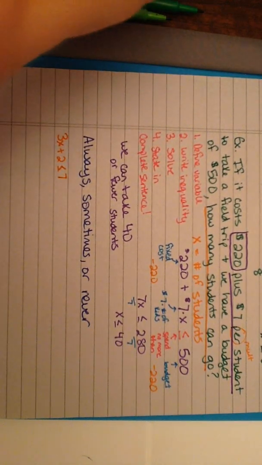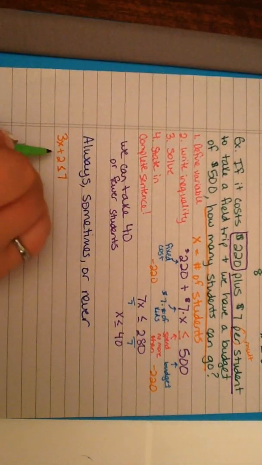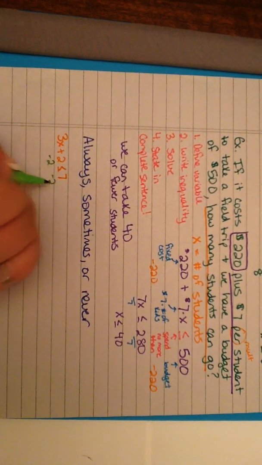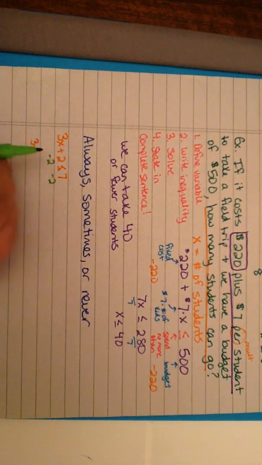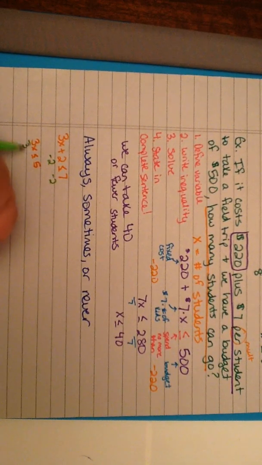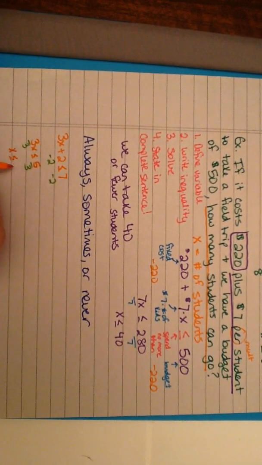Let's see if this is sometimes, always, or never true. So first, we would subtract 2, and then I would have 3x is less than or equal to 5. And then I would divide both sides by 3. So x is going to be less than or equal to 5/3.